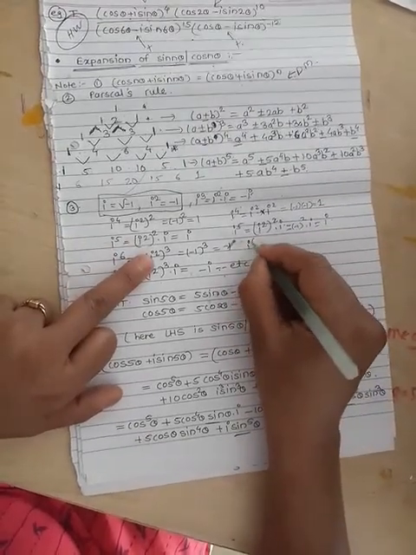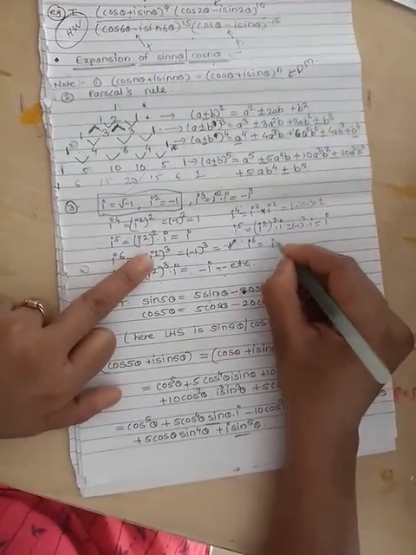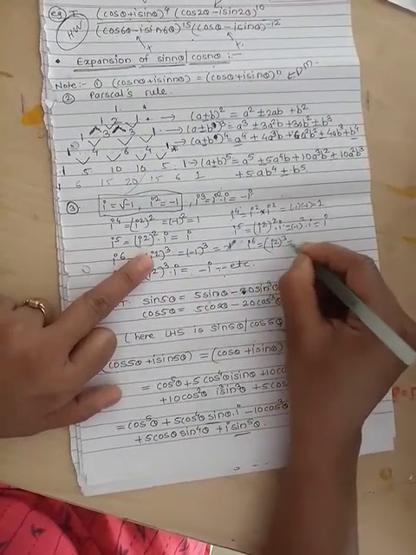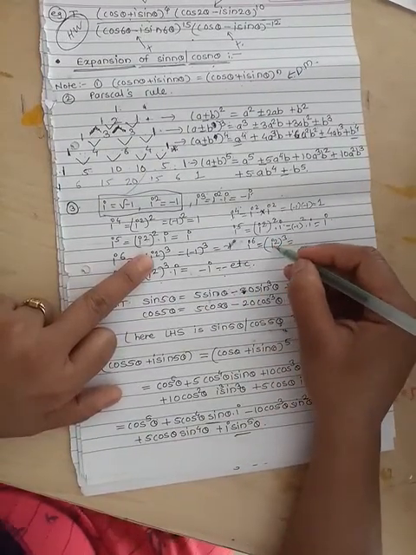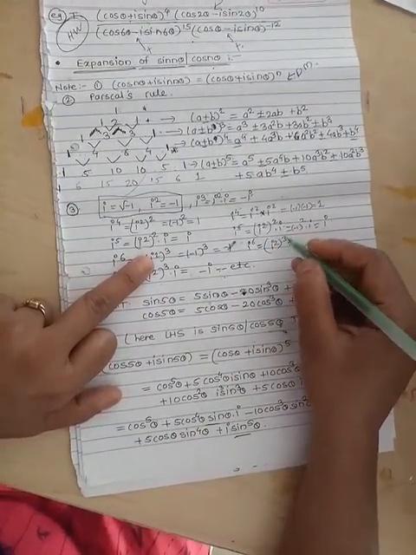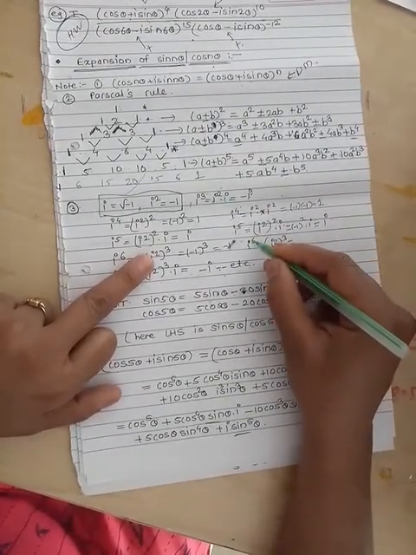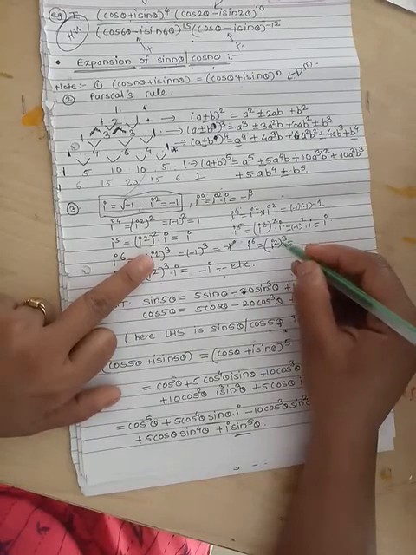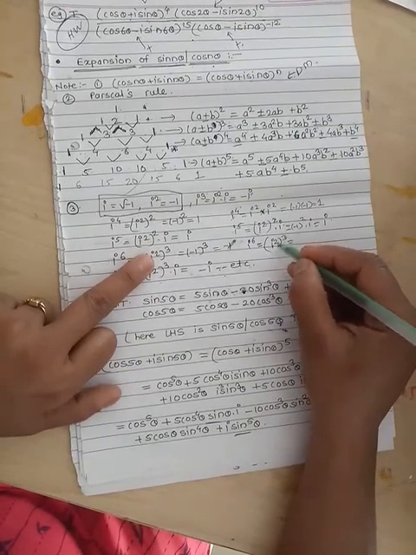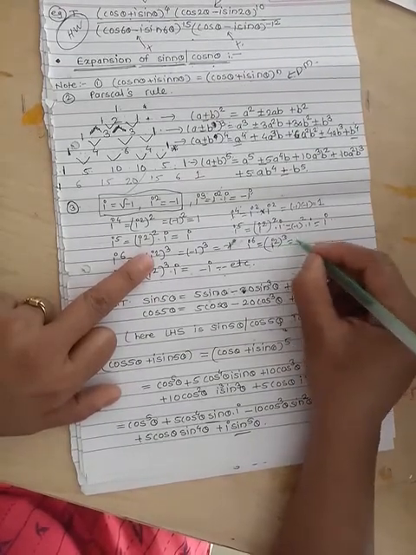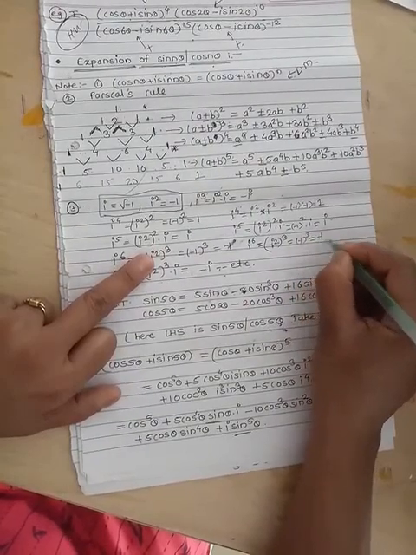Then how to find i raised to 6? I raised to 6 is i square its cube. We have to split into i square form, so i square raised to 3. The total power we have asked is 6, so it is matched. That is, the total power is 2 into 3, which is 6. I square value is minus 1, and minus 1 cube is minus 1.